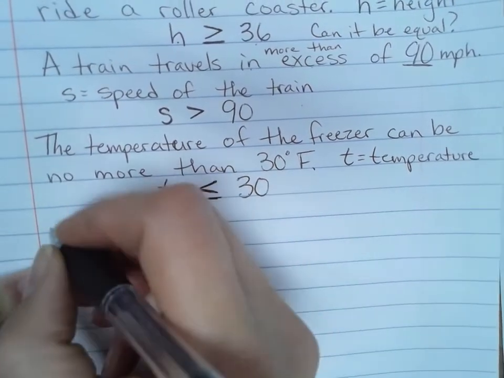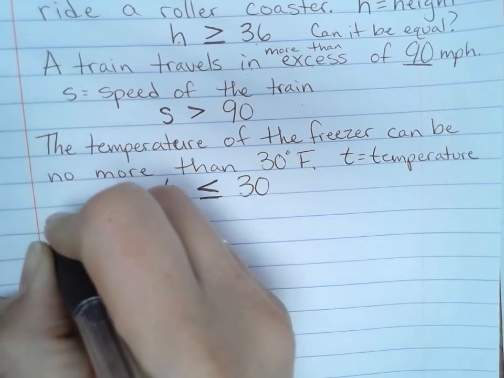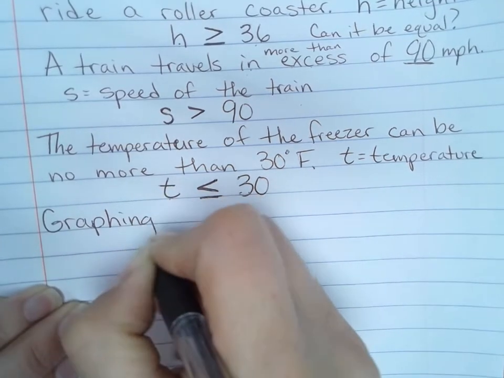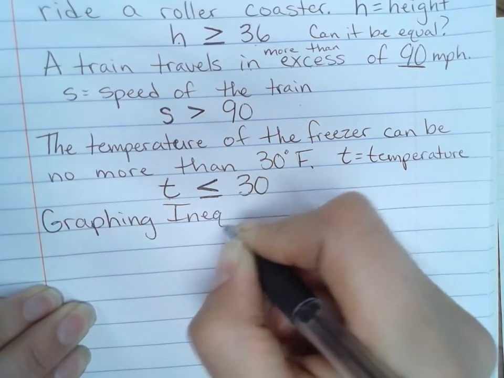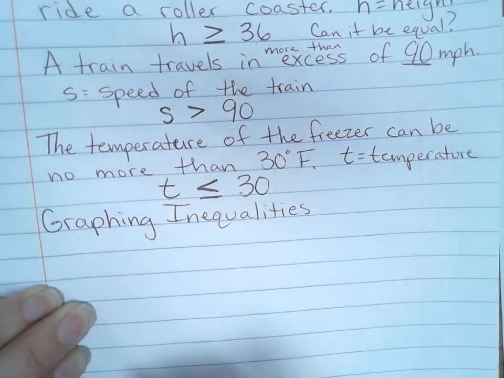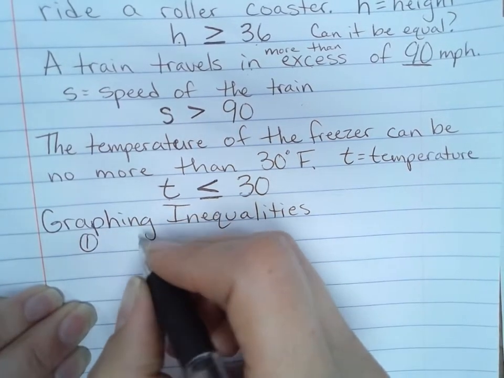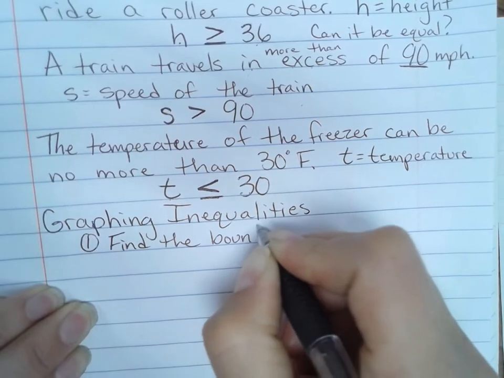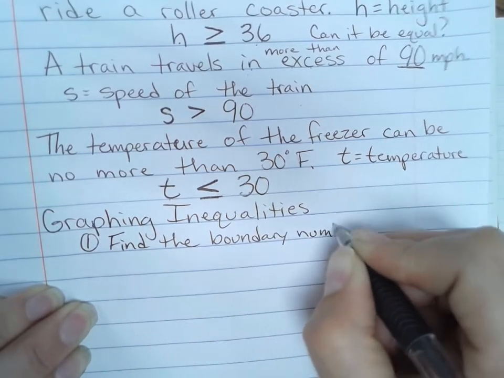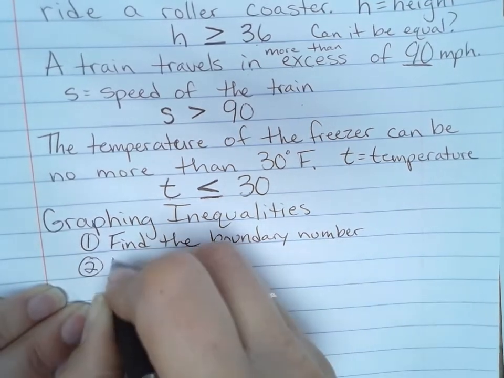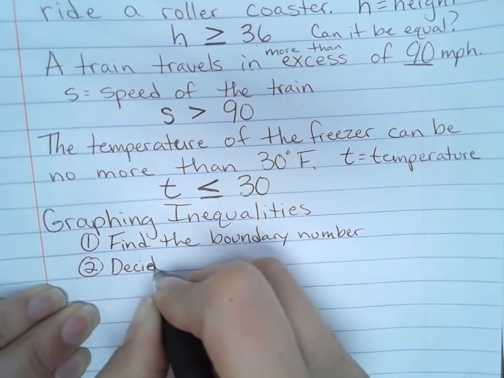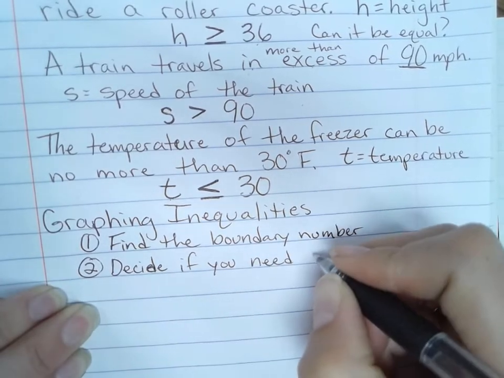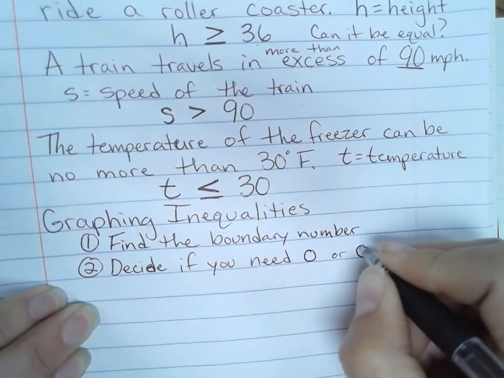Okay, now we're going to talk about graphing inequalities. There are two things you need to know about graphing inequalities. So first, let's put graphing inequalities here. I'll give it a little bit of a title. Okay, first, find the boundary number. Second, decide if you need a filled dot. So open dot or a filled dot.